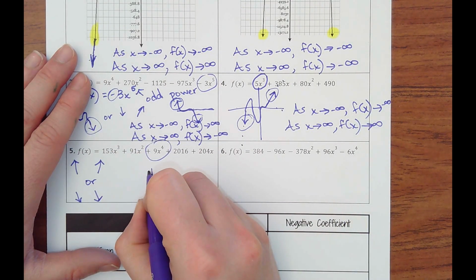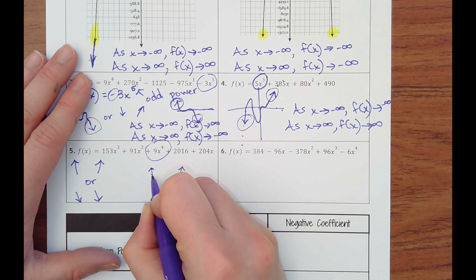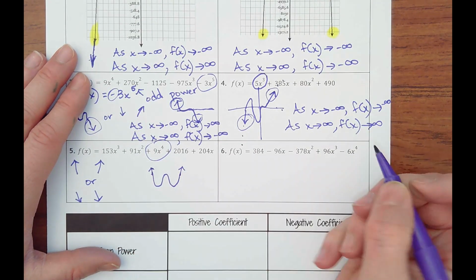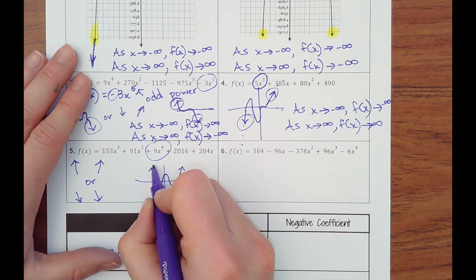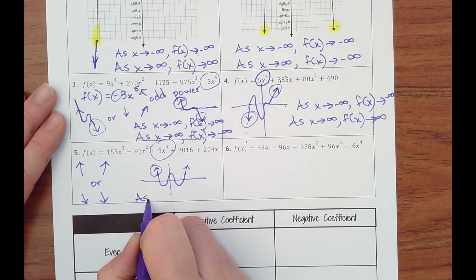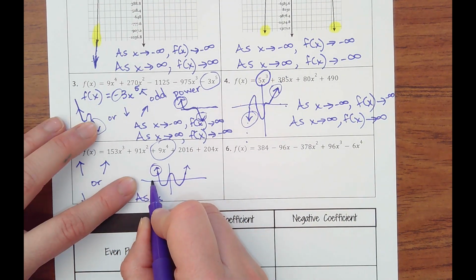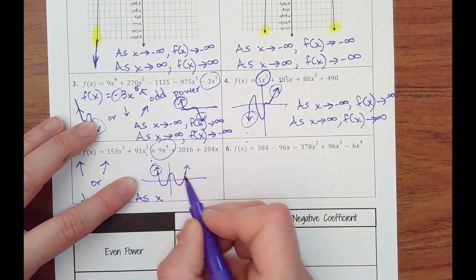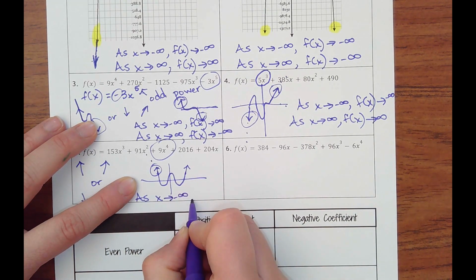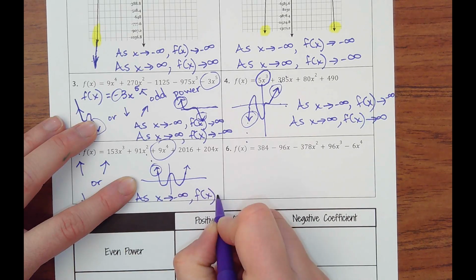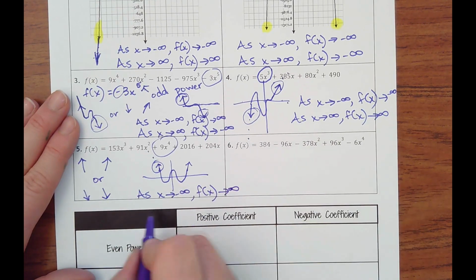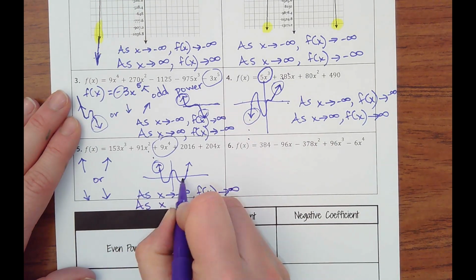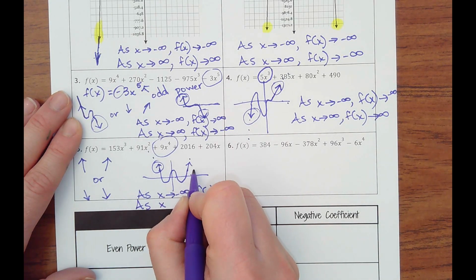So this function has end behavior like this. Again, we don't care what it does in the middle. We just care about the ends. So this one would be, as x gets smaller, y gets bigger. And this end over here, as x gets bigger, y gets bigger.